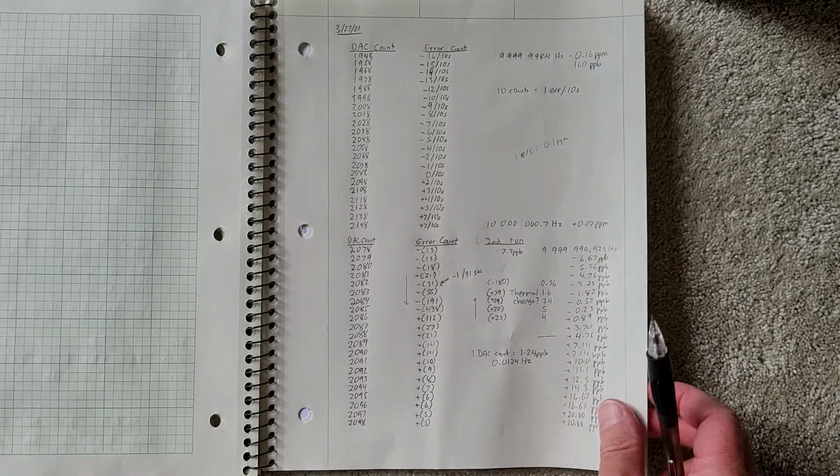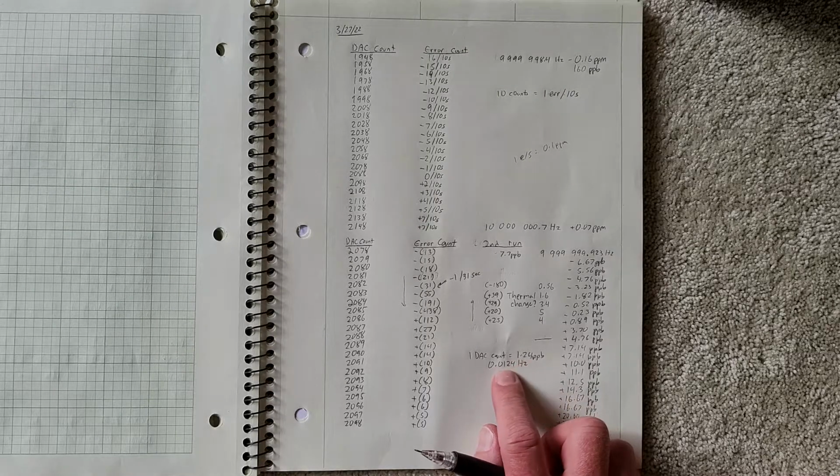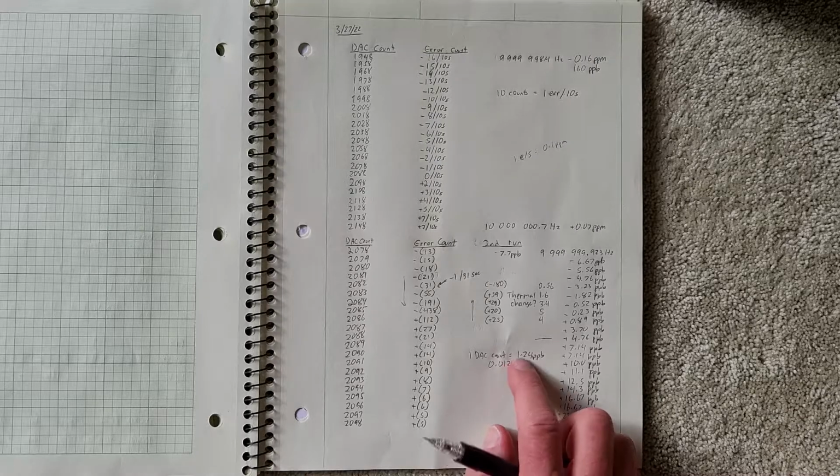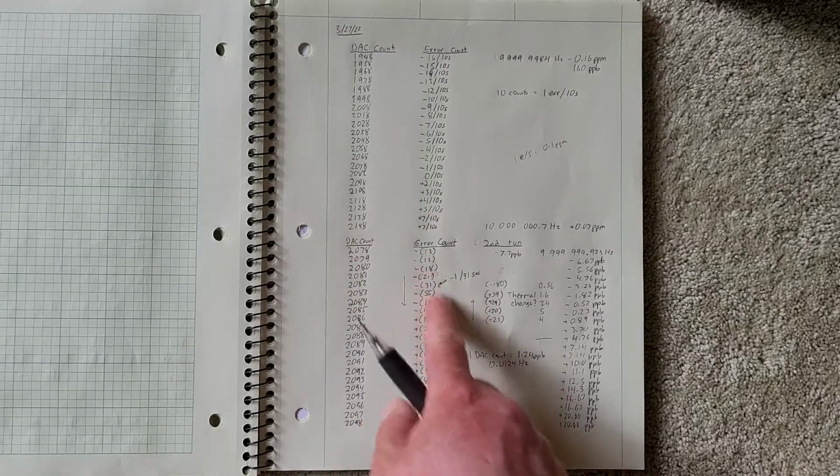And basically I determined that one DAC count is about 1.25 parts per billion, or actually it's 12.4 millihertz is the tuning accuracy that I can achieve by changing the DAC, but I can measure it to a finer accuracy with the error count.